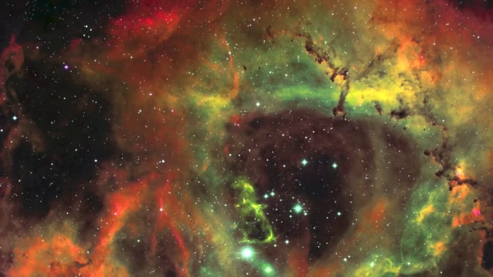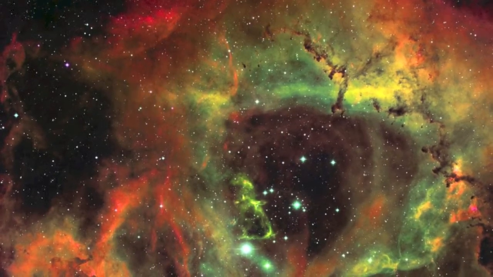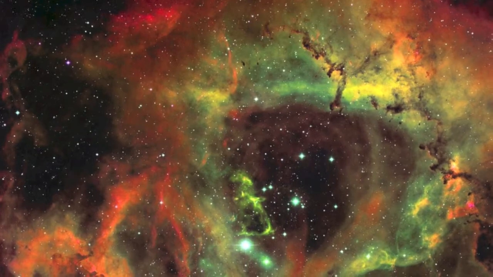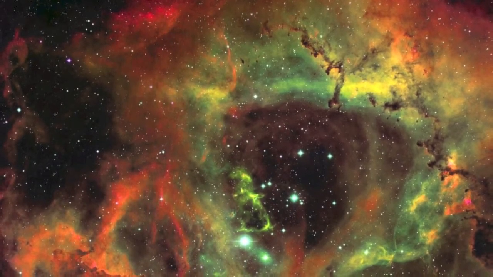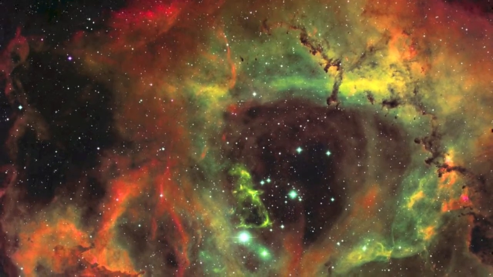Here is primarily where stars form. It's a bunch of gas and dust all coming together, a bunch of particles that condense and later on become so tightly bound they become stars.